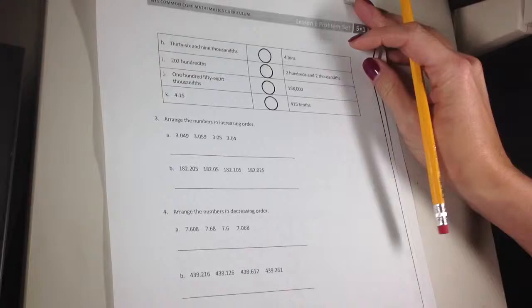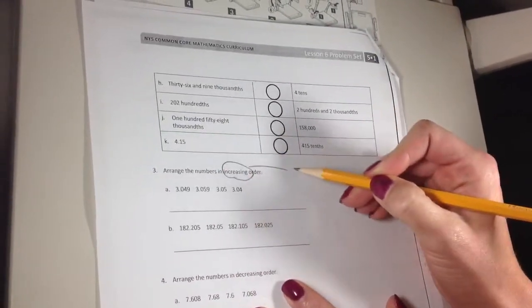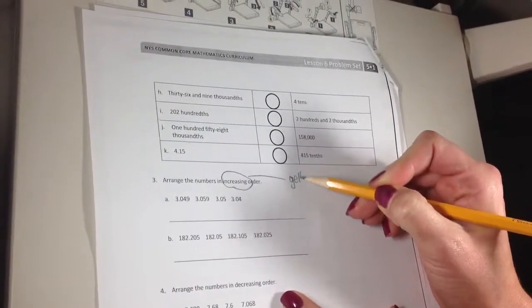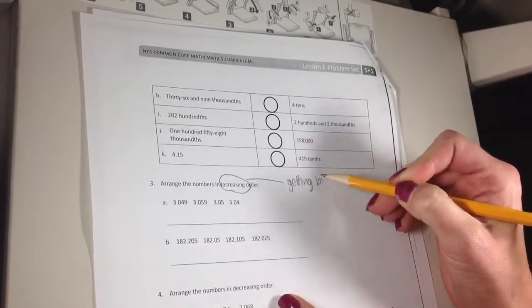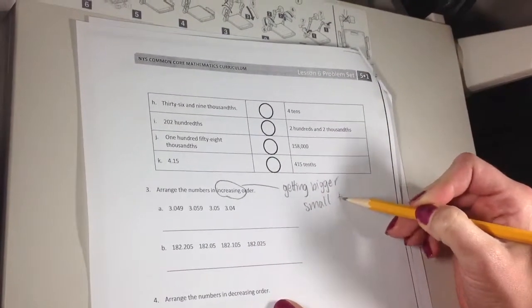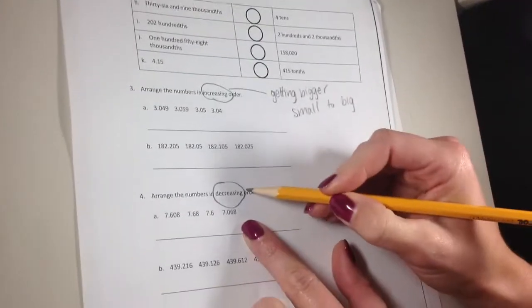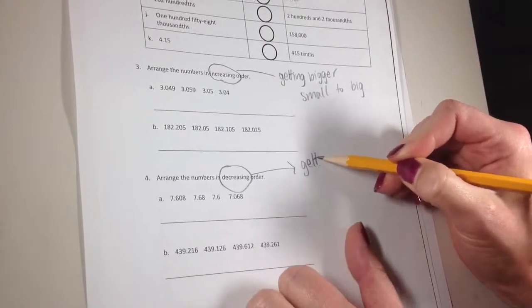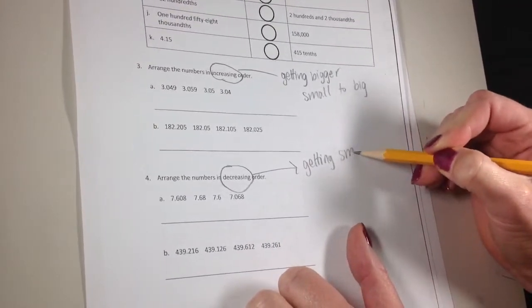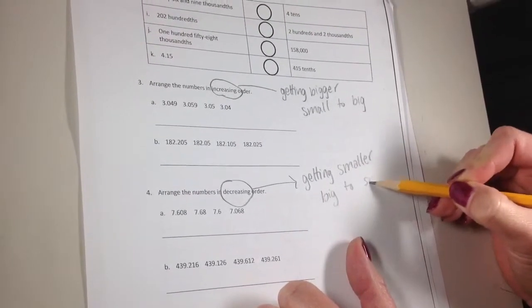You did some of those on there. And I don't think you have any word problems. We'll do another one of these. When they say increasing, they're going to mean getting bigger. When something increases, it means it's getting bigger. So you want to start off small and go big. When they say decreasing, they mean that it's getting smaller. So that would be big to small.